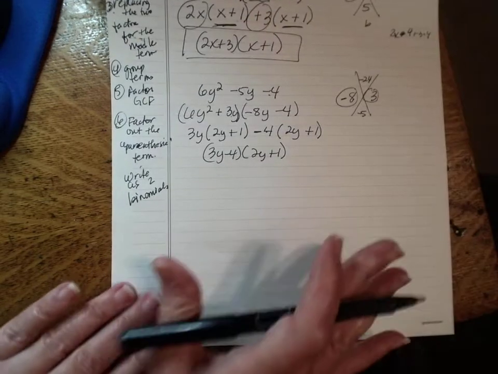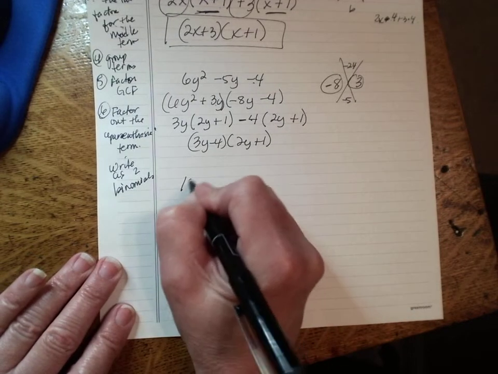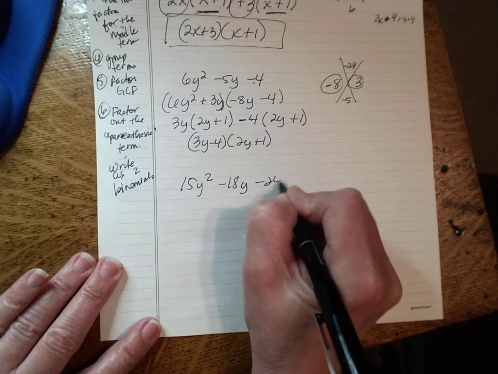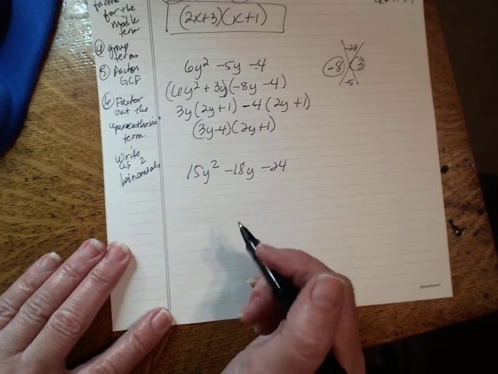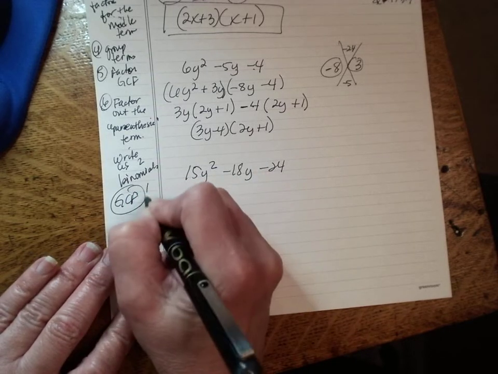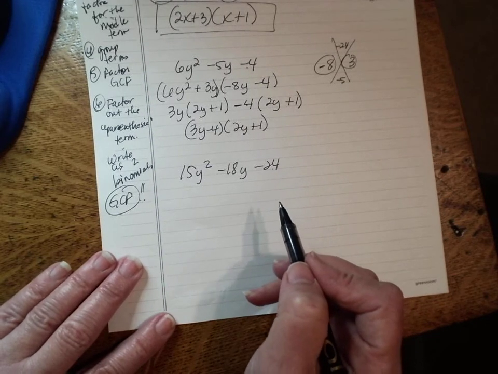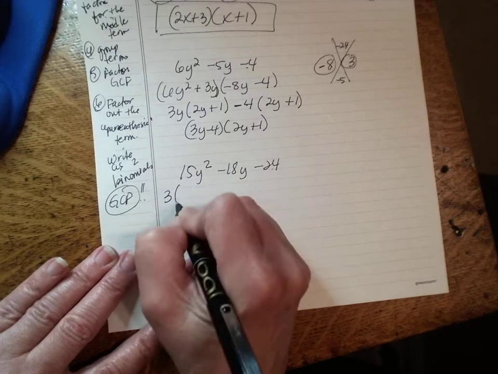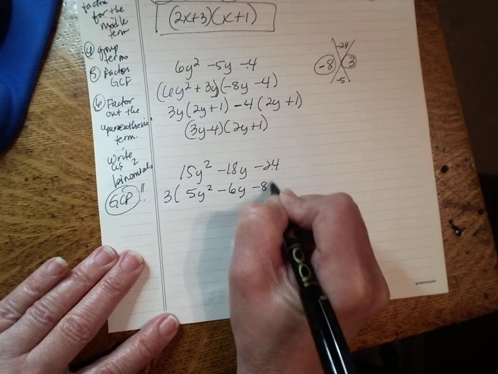Okay, again, practice, practice, practice. Oh good, we have time for another one. Let's do 15y squared minus 18y minus 24. Okay, look how large these numbers are. Oh, look at GCF. There's a GCF. 15, 18, and 24. What number is in all 3? Okay, so you can factor out a 3. Then that's 5y squared minus 6y minus 8.